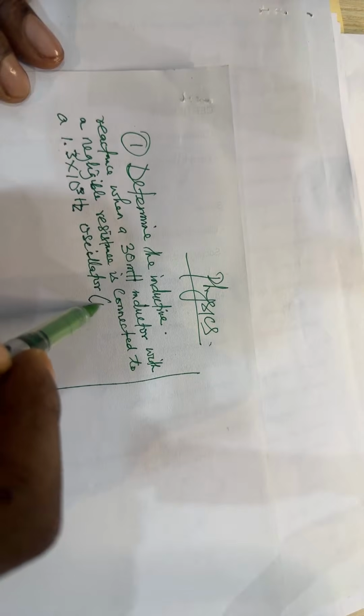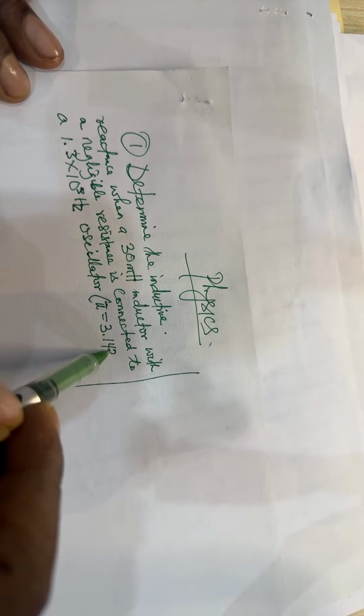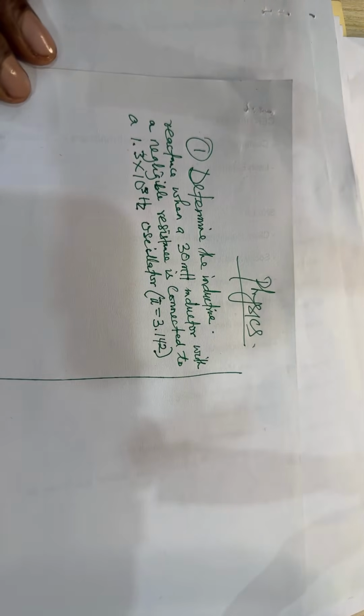And they even went further to say you should take your pi to be 3.142. That's pretty simple. This is quite easy.